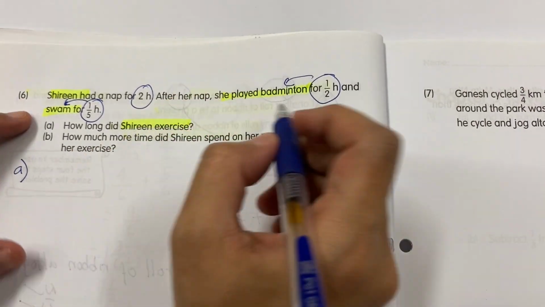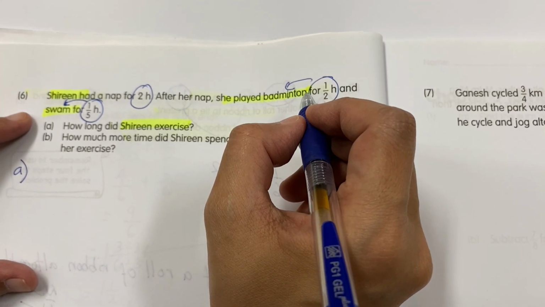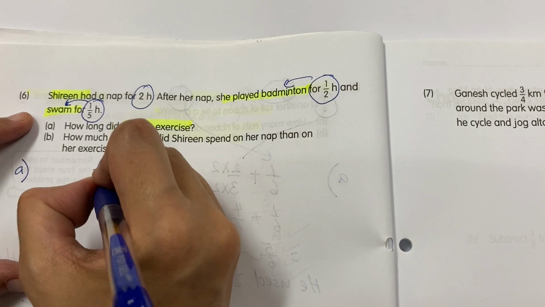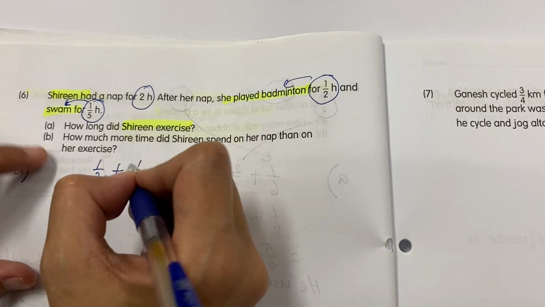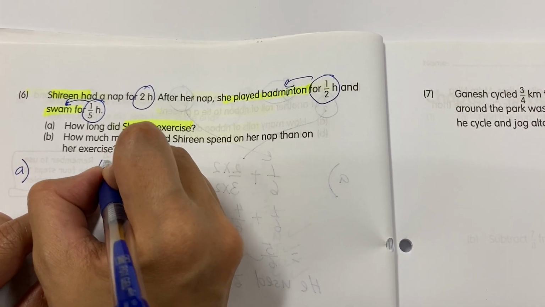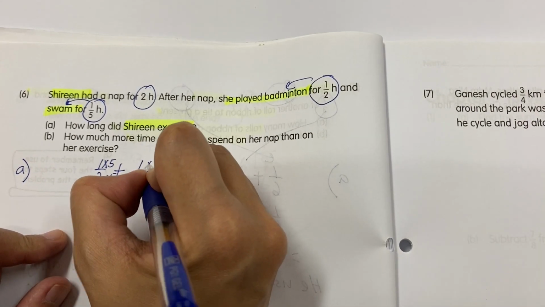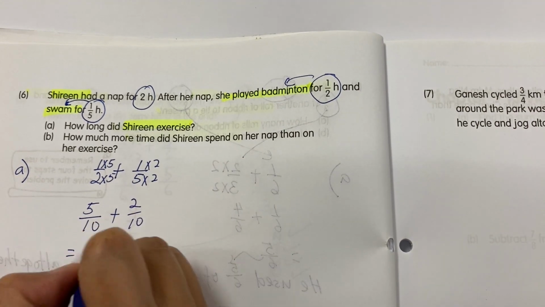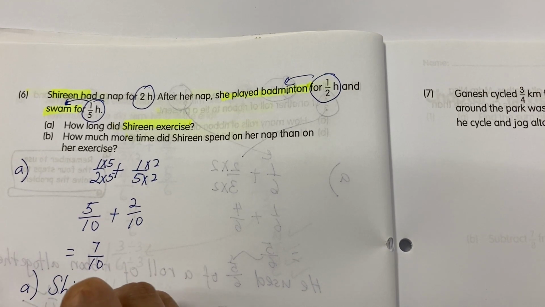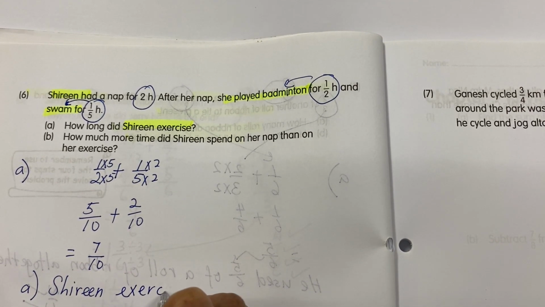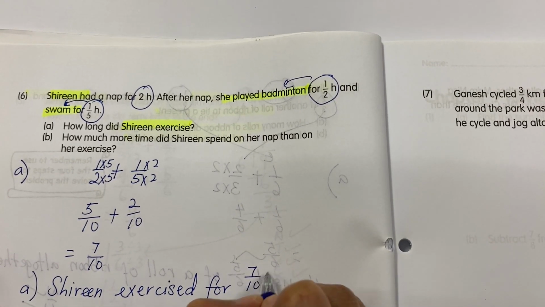Alright, so for part A will be my total, half plus my 1/5. So I will make them common, or the same. My common denominator will be 10. So that's 5 out of 10 plus 2 out of 10, that's 7 out of 10. So for part A, Shirin exercised for 7 out of 10 hours.